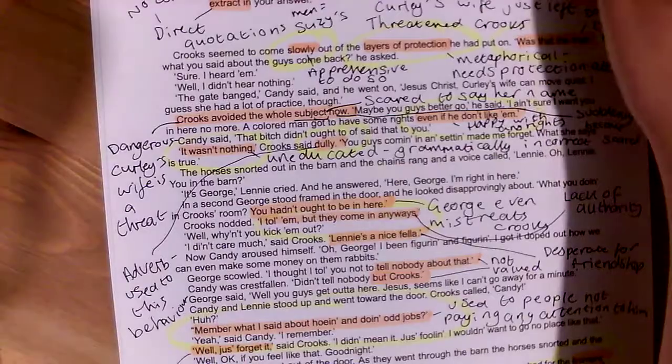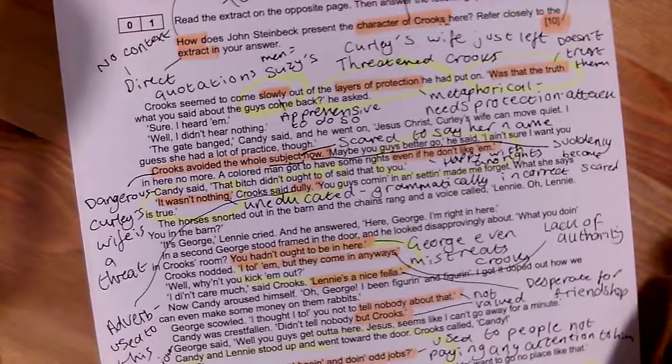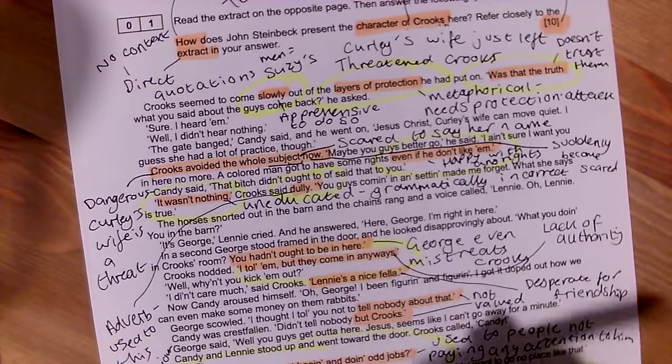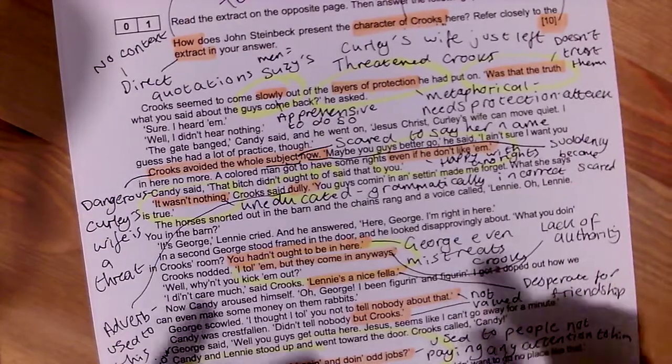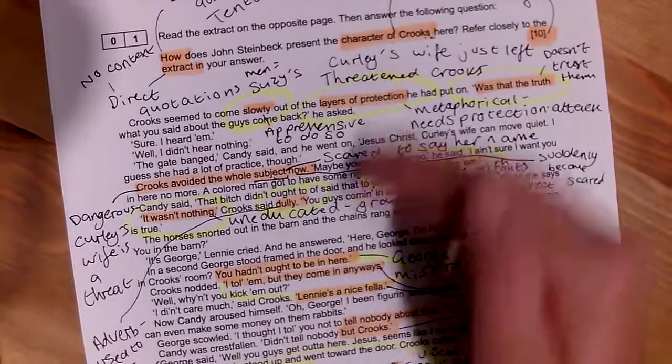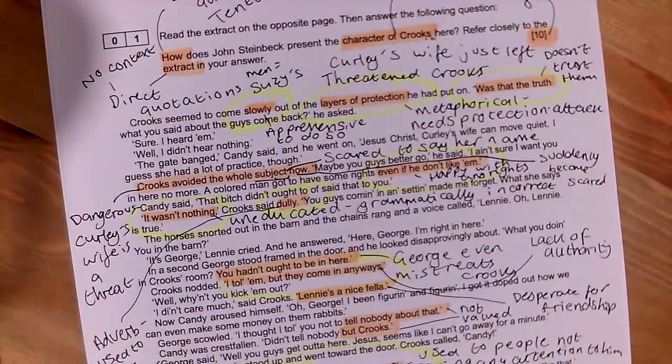Now, obviously, this video is now 20 minutes. Obviously, you are not going to spend 20 minutes annotating, because that is the whole time you'll have for the whole extract question. So this has taken so long because I've talked through my process and I've really gone into detail.